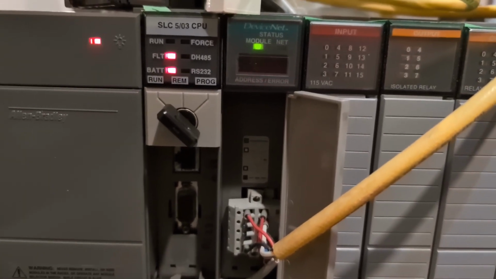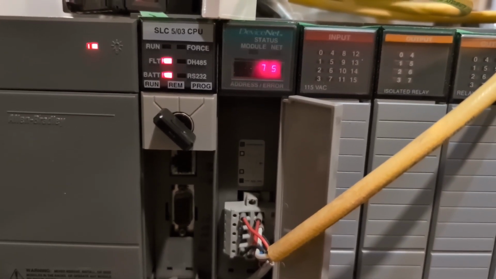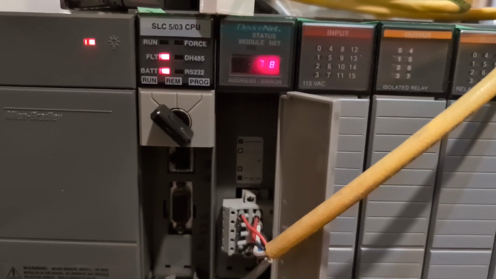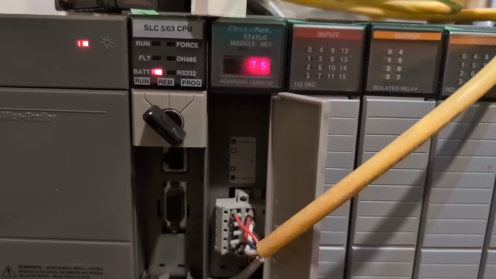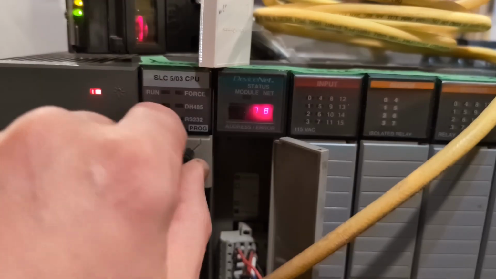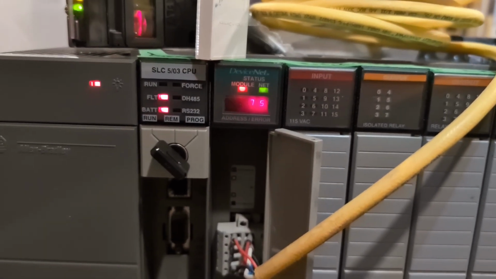Now, as you can see, our 503 controller has a major fault. Our scanner is also not happy. The controller is not going to run because of the major fault, and generally speaking, it's not happy.